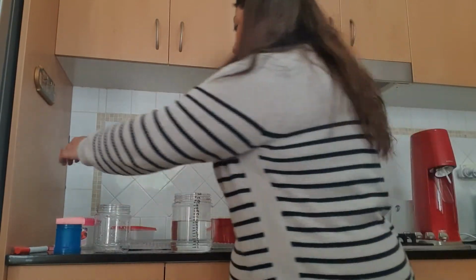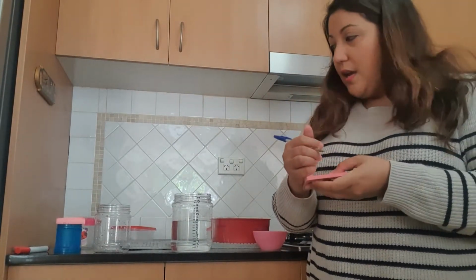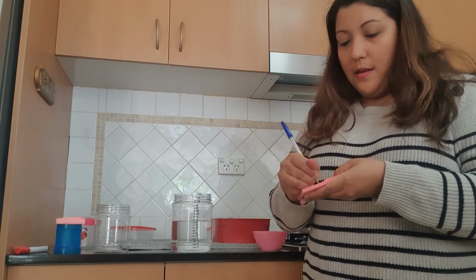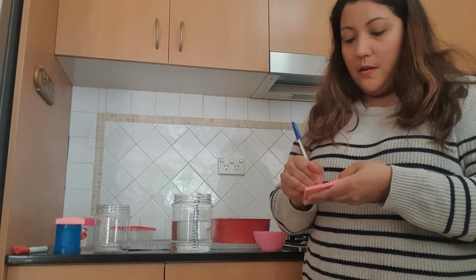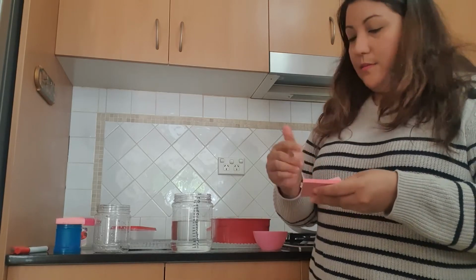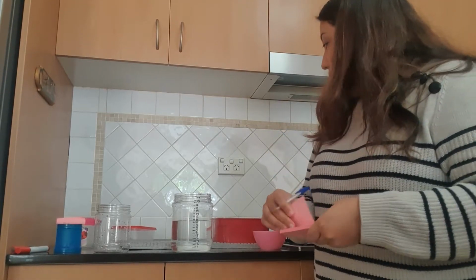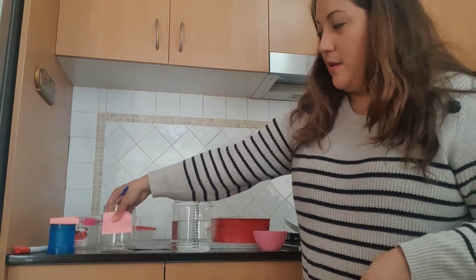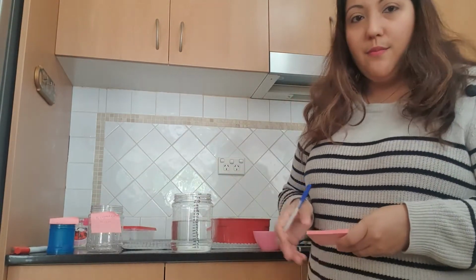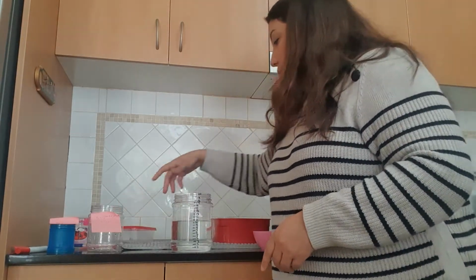So this container here, I'm going to get my post-it note because I need to record. It's very important. And I'm going to say cylinder, 11 cups. I'm going to say big cylinder because there's 2 cylinder ones here. And I'm going to put my post-it note there for that measurement.